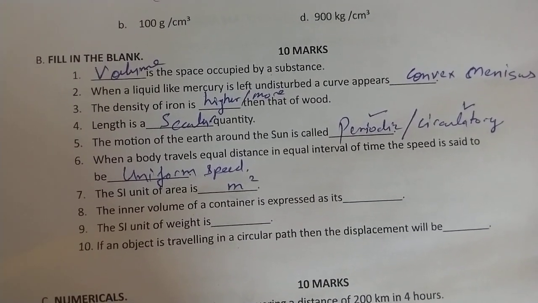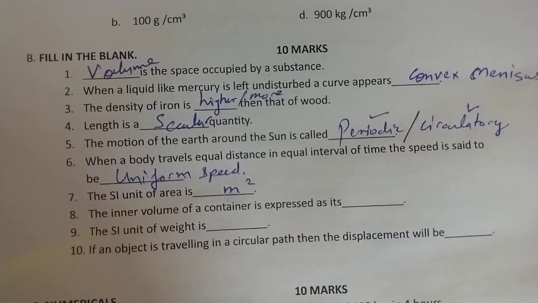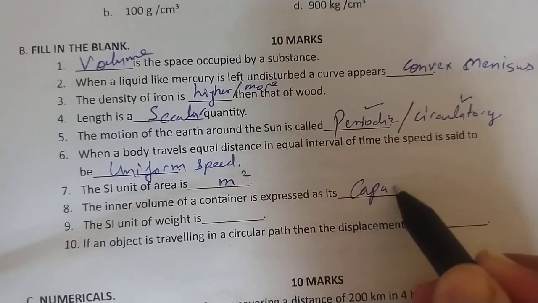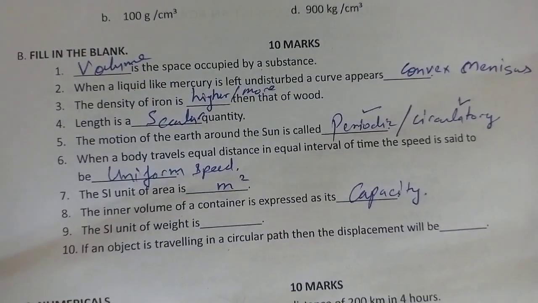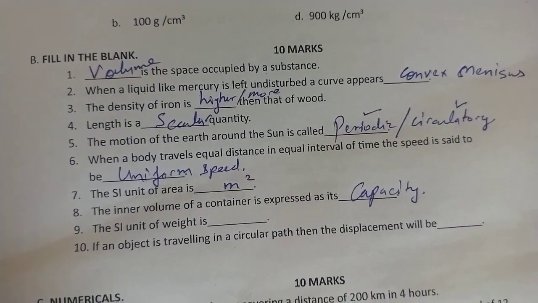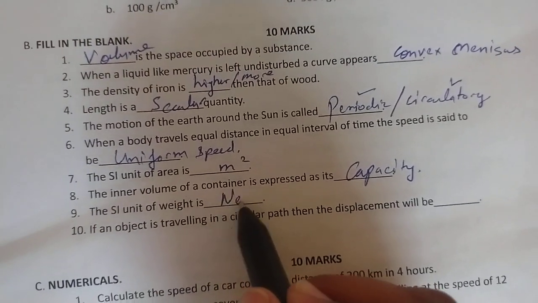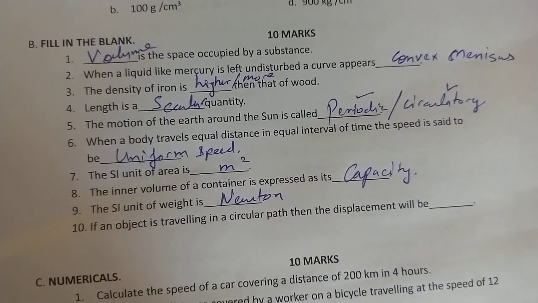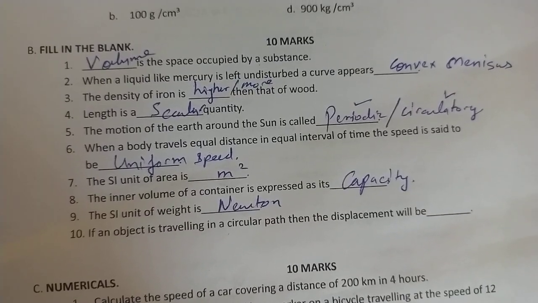Next one. The inner volume of a container is expressed as its capacity. So capacity is the right answer. The SI unit of weight, Newton, is the correct answer. Moving to the last one.